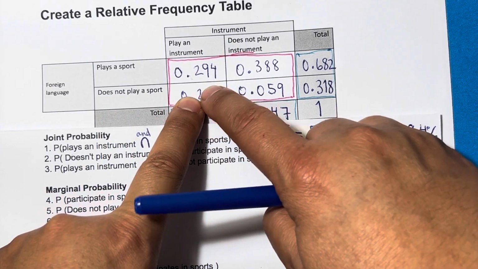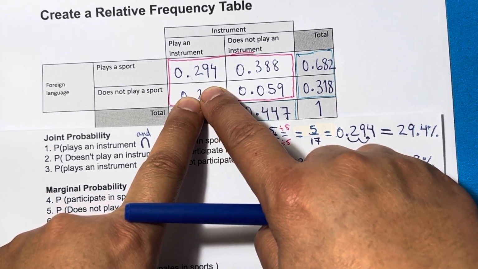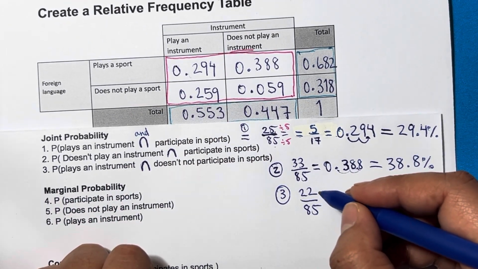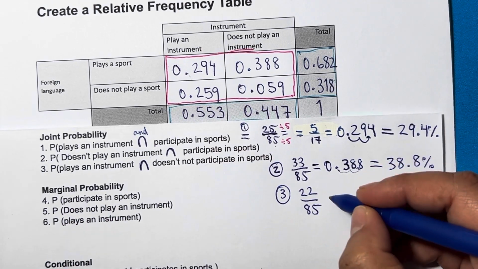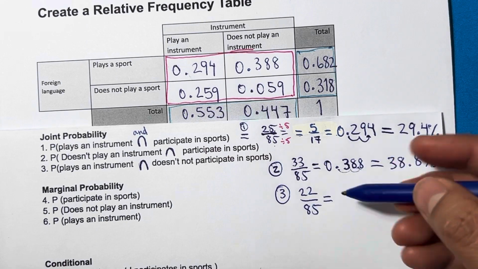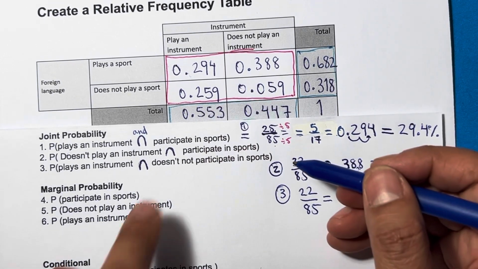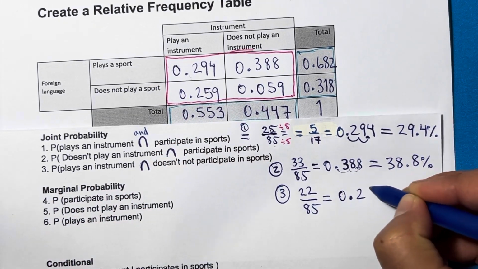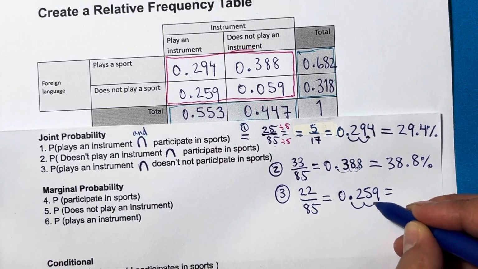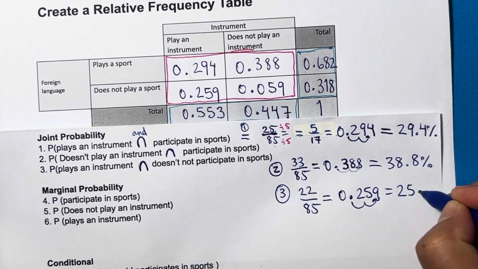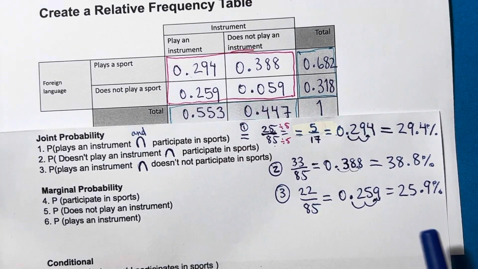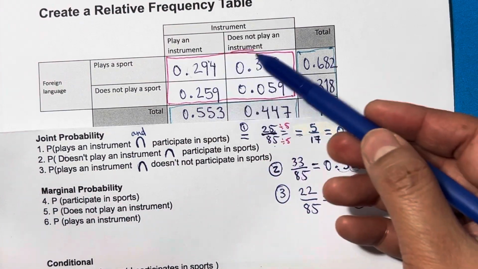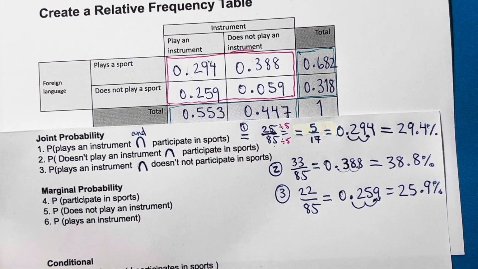It's this probability. If you look at the other table, it's 22 out of 85. 22 is divisible only by 2 and by 11. 85 is not divisible by 2 or 11, so that's it. We divide 22 by 85, but we already did it to create the relative frequency table. It's 0.259. We move it 2 spaces, and so it's 25.9%. So those are joint probability. If you notice, all these values are from inside of that rectangle.